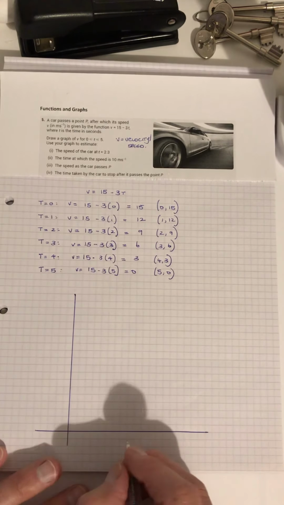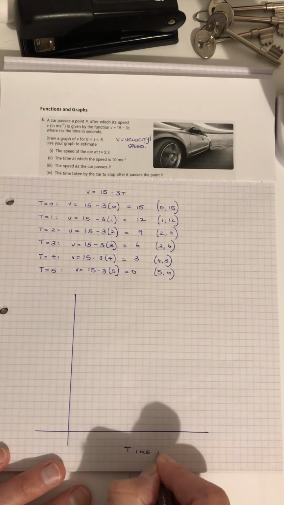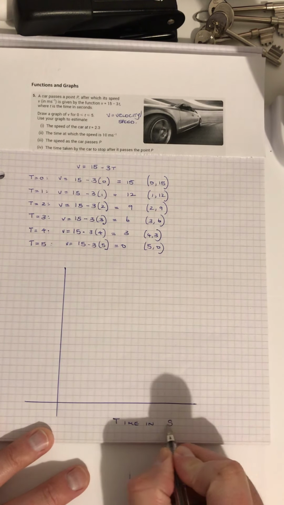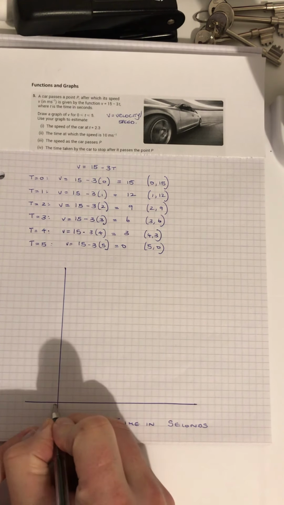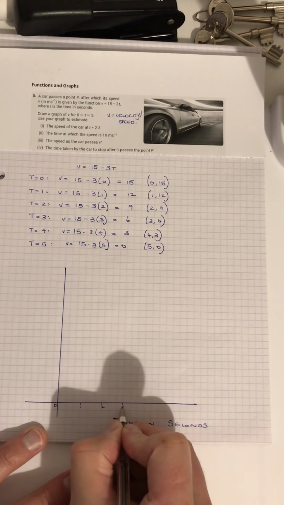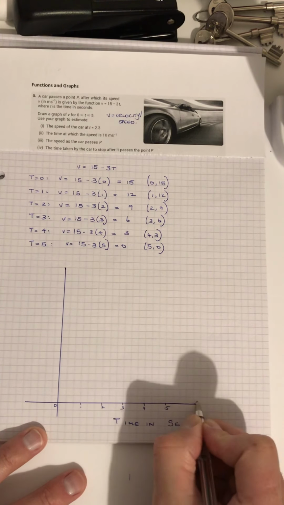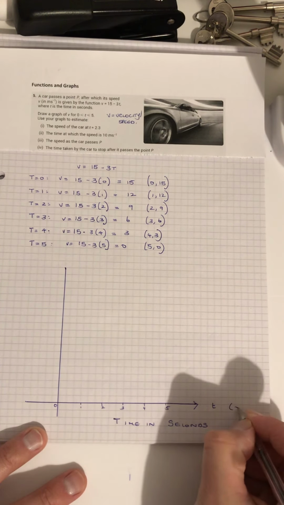And these are going to be our time in seconds. So from 0 to 5: 0, 1, 2, 3, 4, and 5. So be as neat as you can, and that's t, or x-axis.